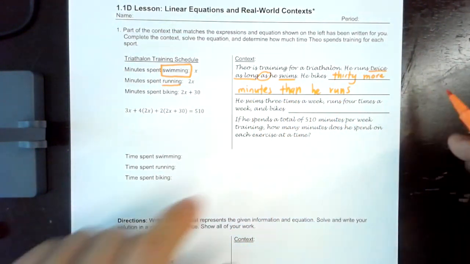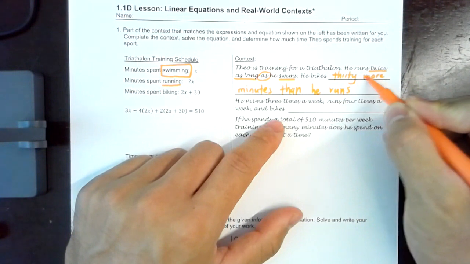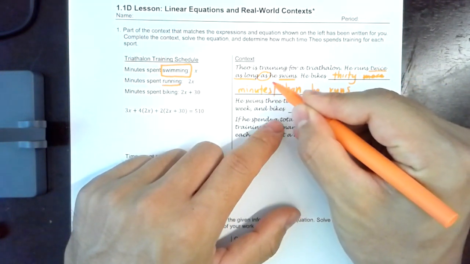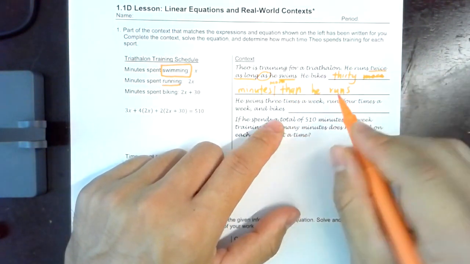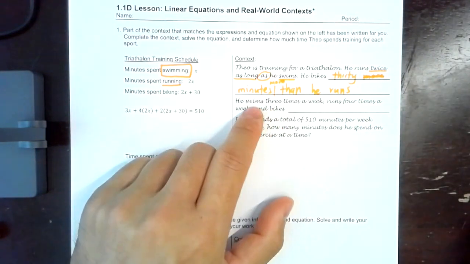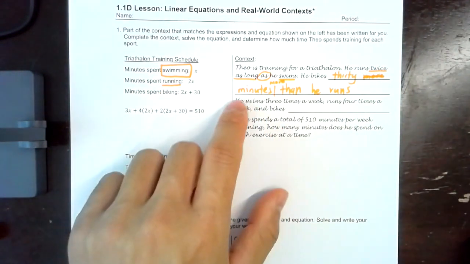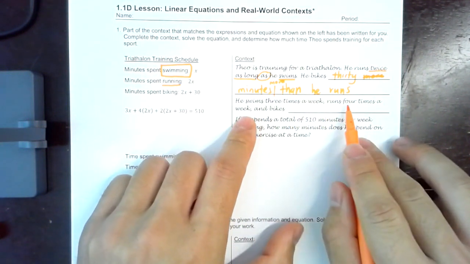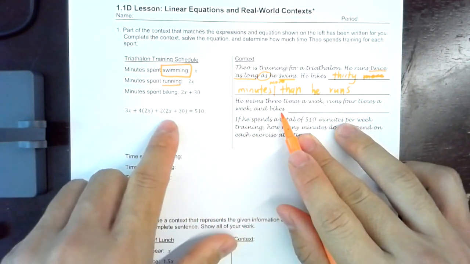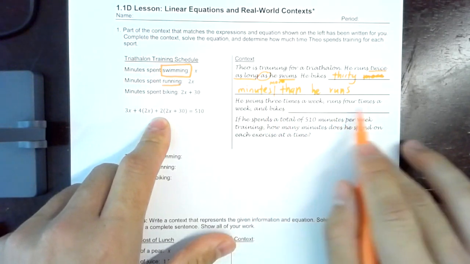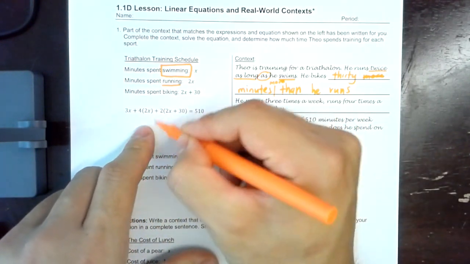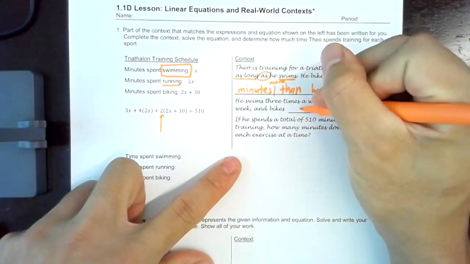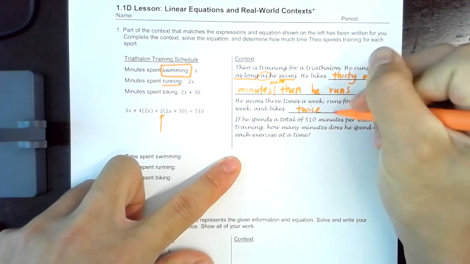Well, actually, I should have said 30 minutes more. Sorry, I apologize. 30 minutes more than he swims. Right. He swims 3 times a week, runs 4 times a week, and bikes. So this is kind of like the number in front of the group. It seems like he bikes twice a week.